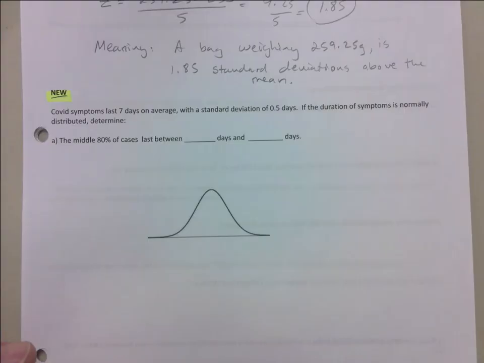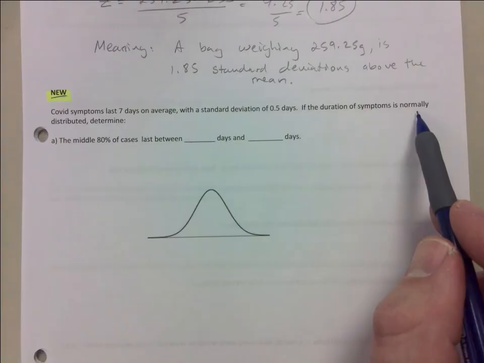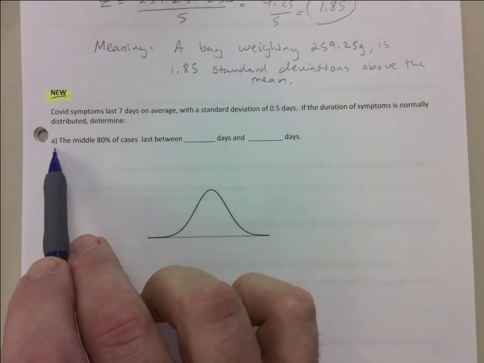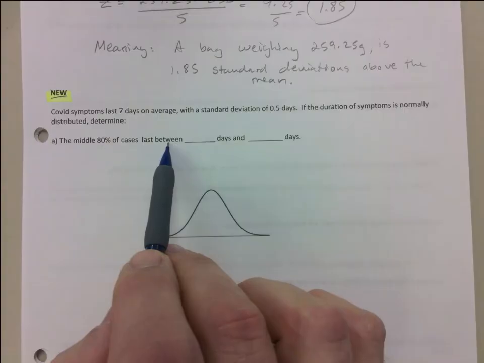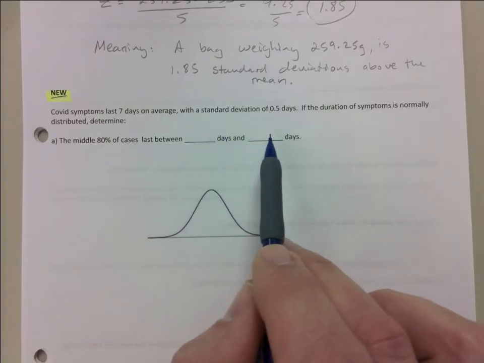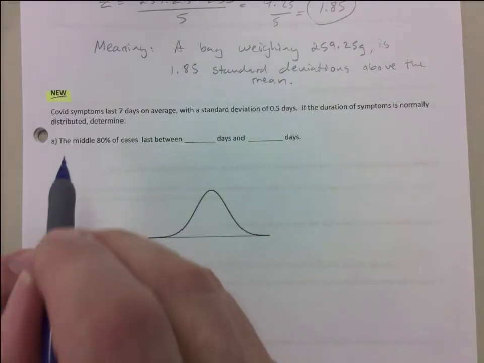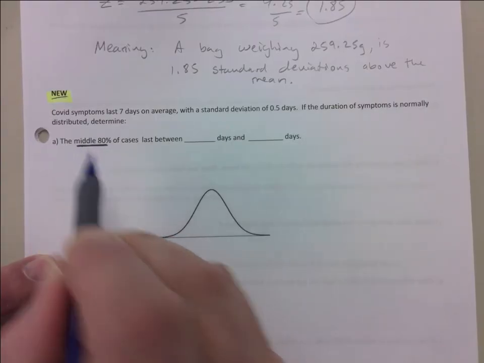COVID symptoms last 7 days on average, with a standard deviation of 0.5 days, half a day. If the duration of the symptoms is normally distributed, right? A, the middle 80% of cases last between this and this many days. How would you do something like this? The answer is found in this little piece of information.